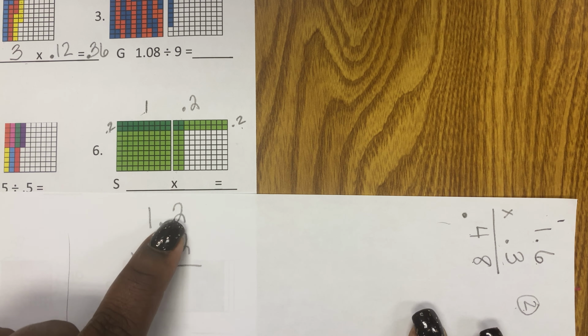Let's look in this next group. We have 1, 2, 3, 4, 5, 6, 7, 8, 9, 10, 11, 12. That's another 12 hundredths. And this group also has 12 hundredths, and so does the next one. That's another 12 hundredths.